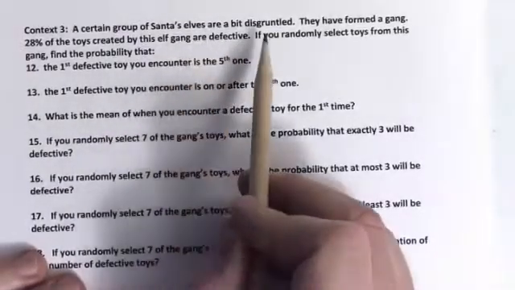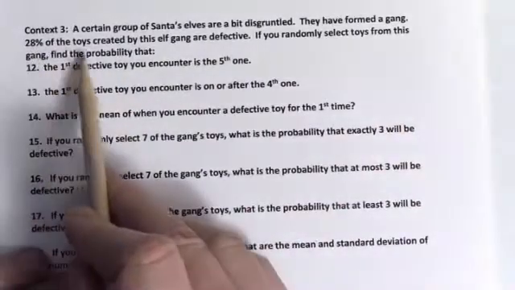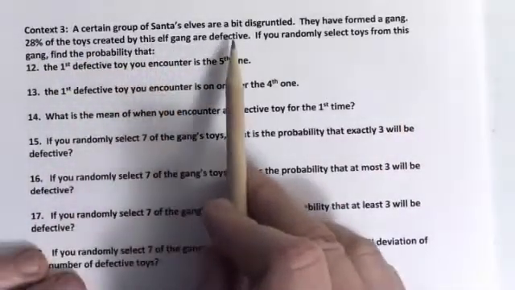So let's see what page 2 has for us. And so it says, a certain group of Santa's elves are a bit disgruntled. They have formed a gang. How about that? So 28% of the toys created by this elf gang are defective.